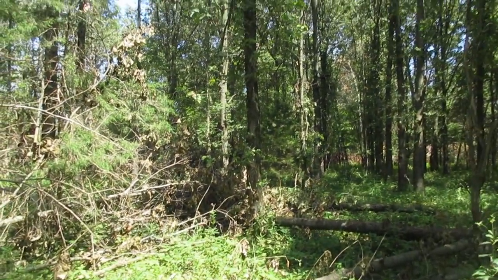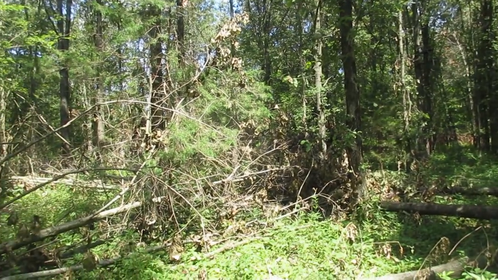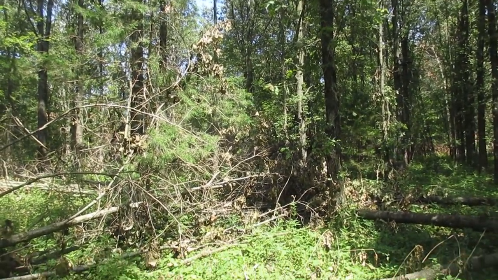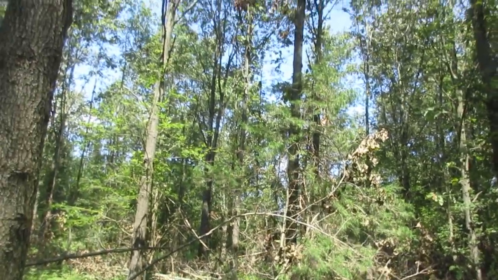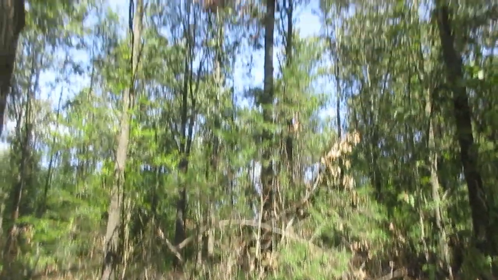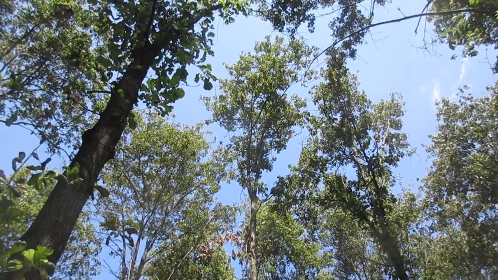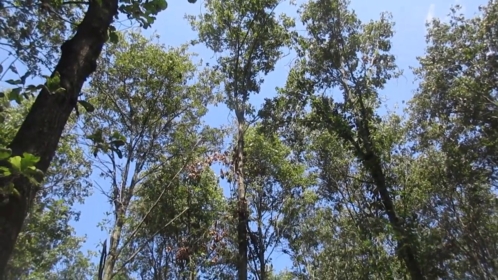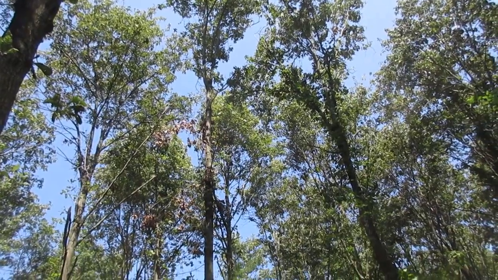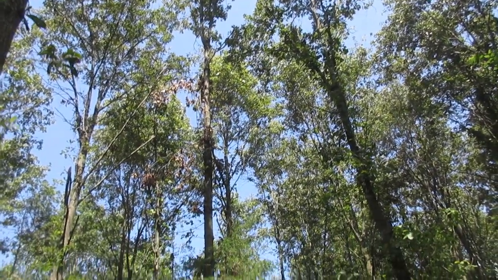And I turn around here and look. And what have I got? I've got a forked one right there. There's a forked one right there in between 4 other trees. 1, 2, 3, 4.